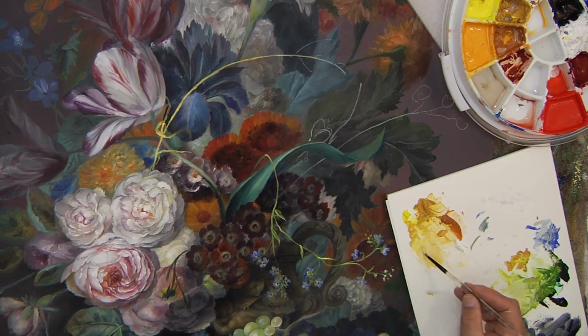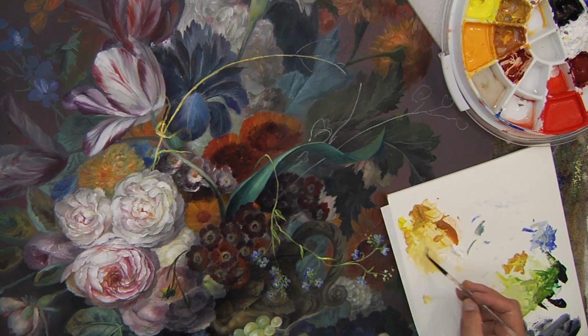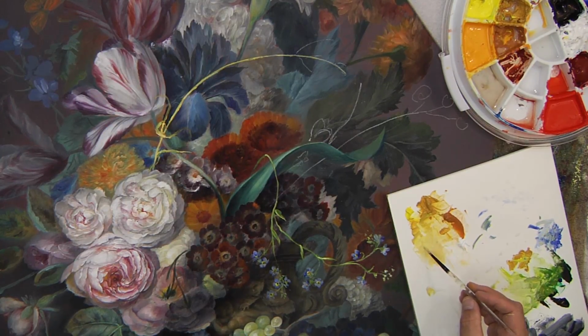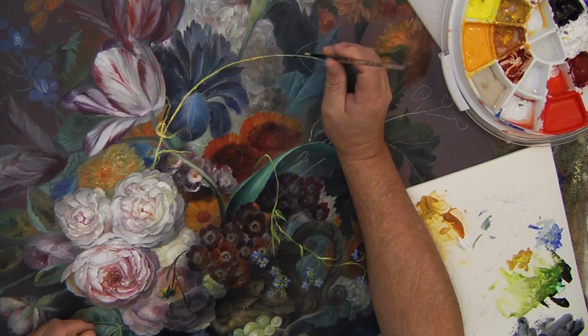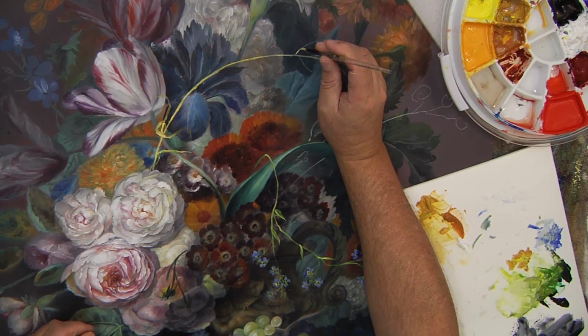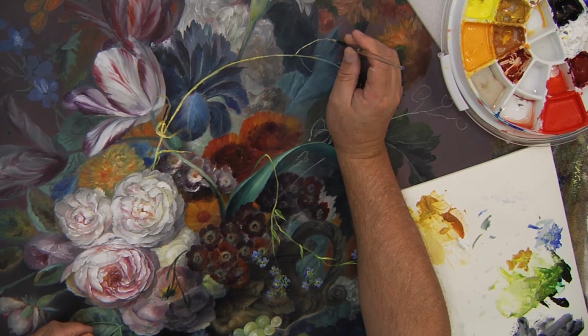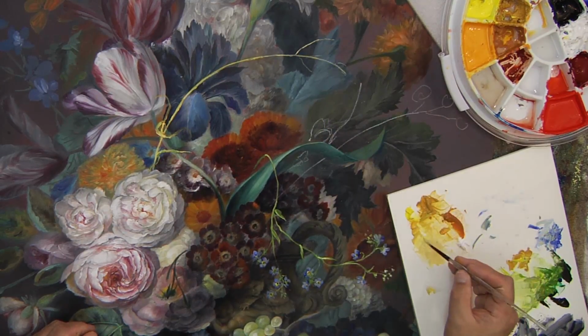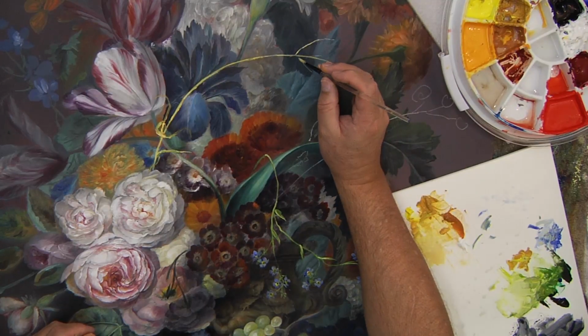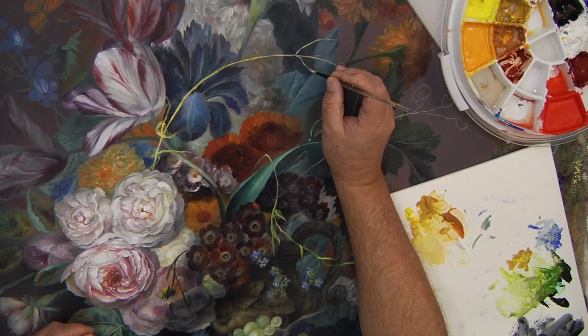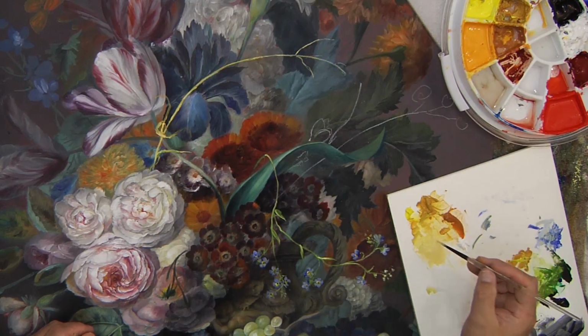Or you can use the pointed round. One of the things when I use the pointed round is I like to roll it. So as I'm working it here, I like to roll it a little bit so I get a little variation to the line. So it's not a perfect liner brush stroke here. I like to roll the brush a little to get a bit of that line.